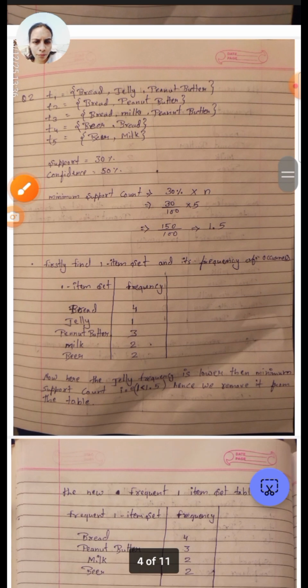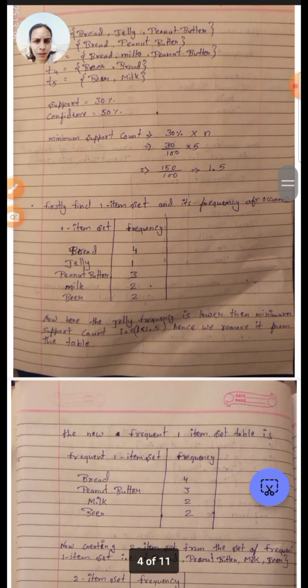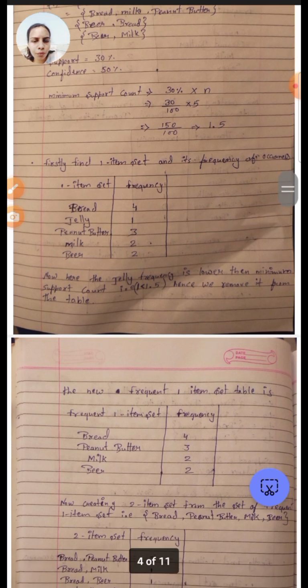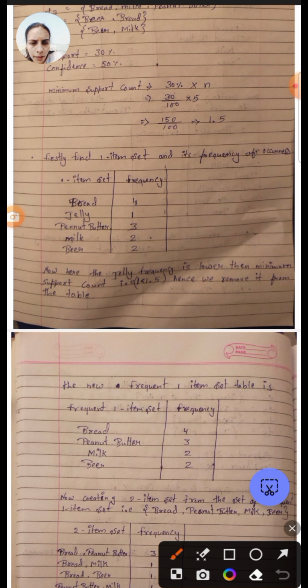Now the jelly frequency is lower than the minimum support count, hence we have to remove it from the table. So after removing jelly we have the new frequency table, which looks like this. Bread frequency is 4, peanut butter frequency is 3, milk frequency is 2, and beer frequency is 2.